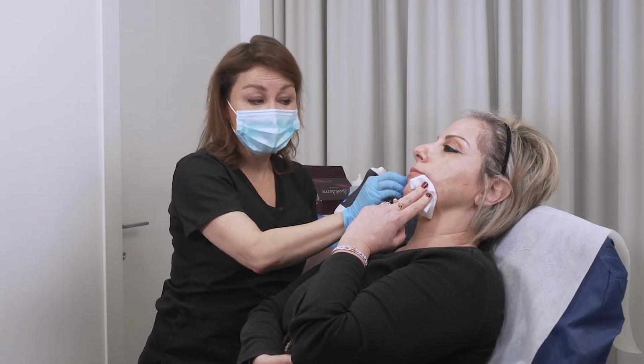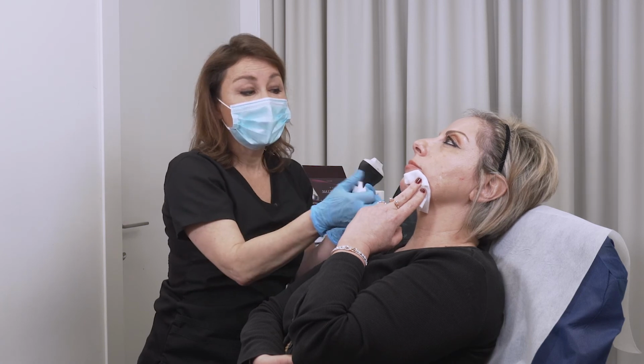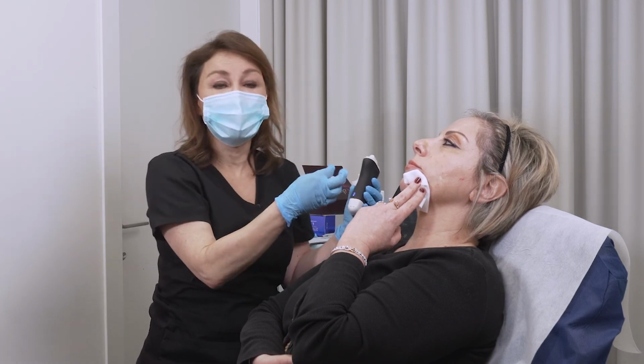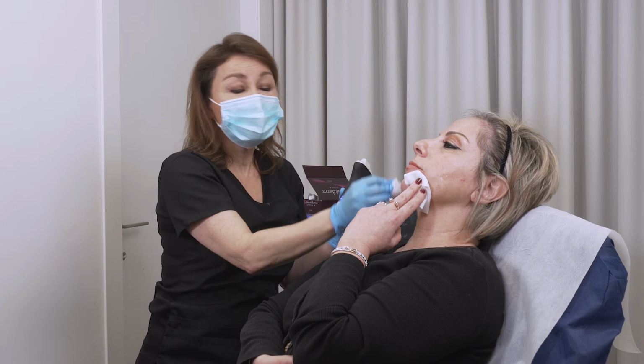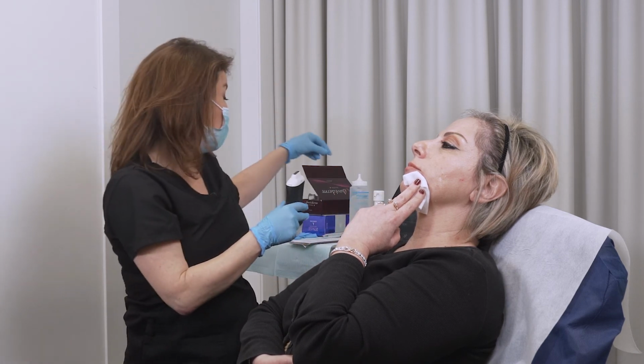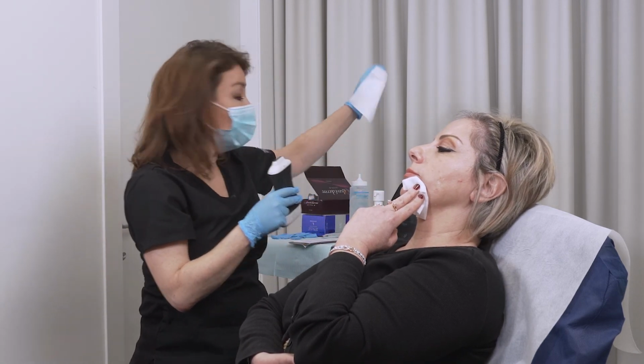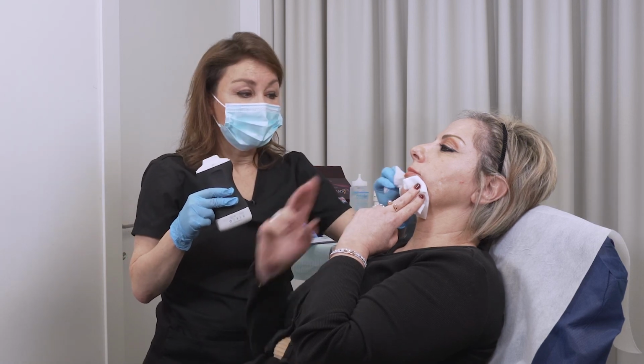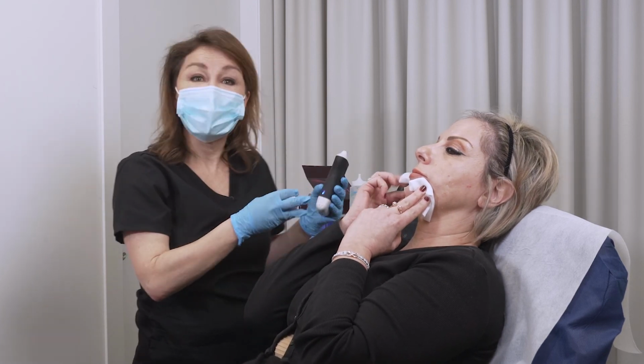So we injected into the marionette line, and we didn't obstruct or hit any vessel. Also, there is no hematoma and nothing there, because we actually injected not at the area where the bigger vessels are.